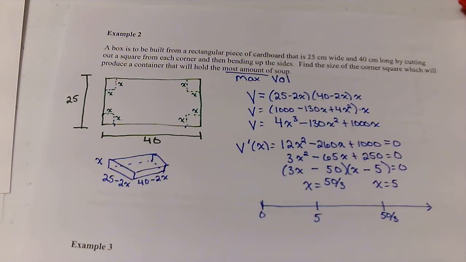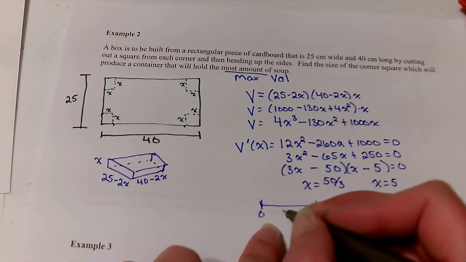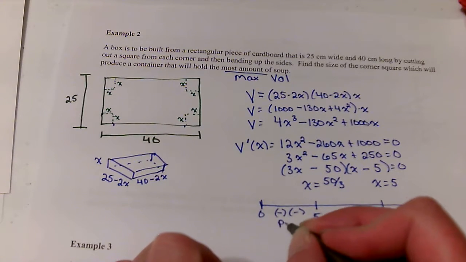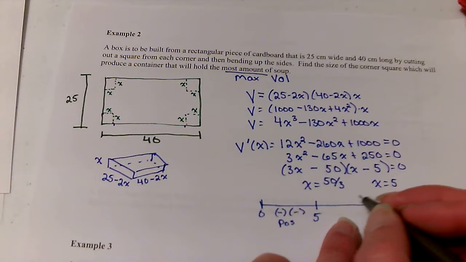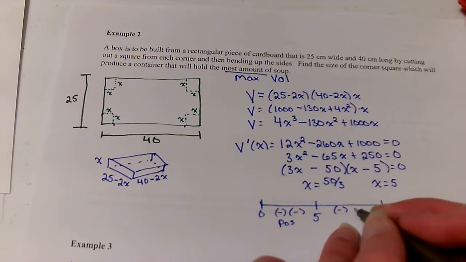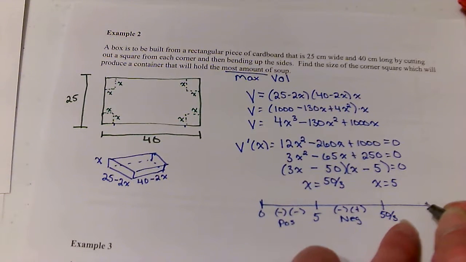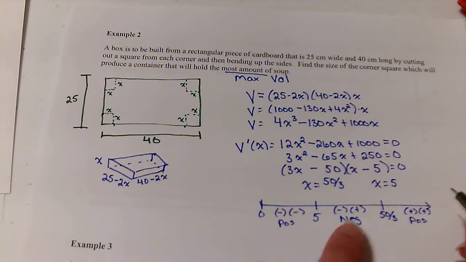So I need to test some points. If I pick a 1 and plug it in here, I'd have a negative and a negative. Something between, maybe a 6, would be a negative and a positive. And then something really big, I'd end up with a positive and a positive. So, positive to negative.